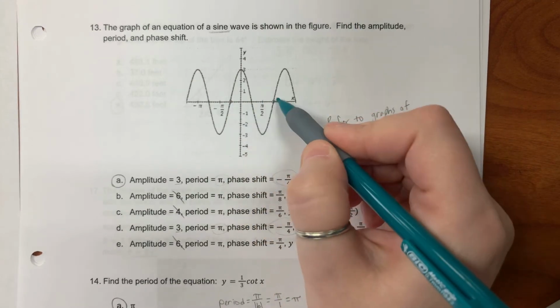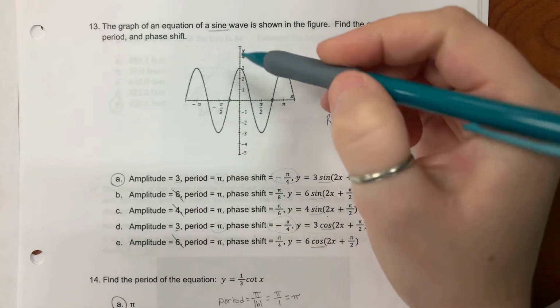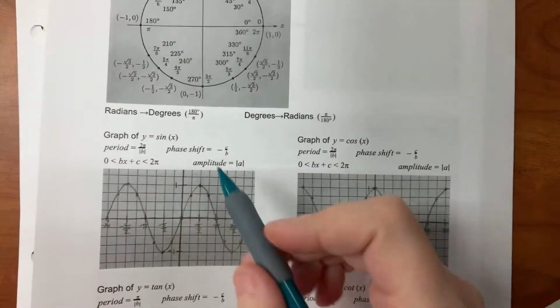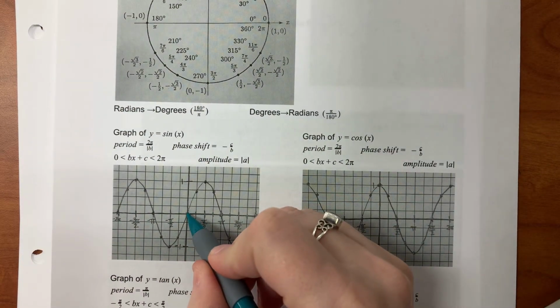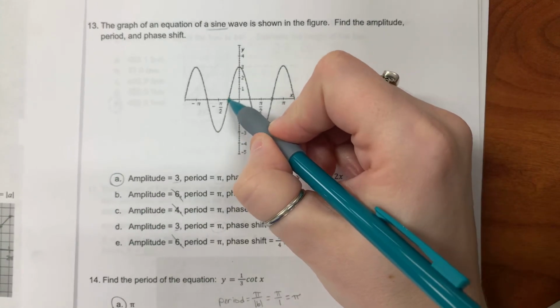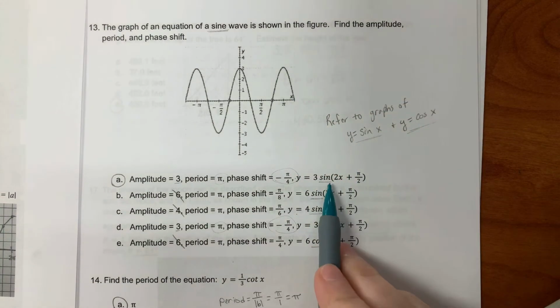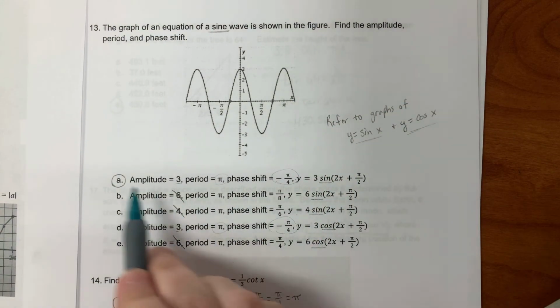So that means it's still a period of pi. My phase shift was negative pi over 4 because typically in a sine graph, you're starting at 0, and this time my 0 was at negative pi over 4. So that means it was shifted over negative pi over 4. And again, it was sine, not cosine, so it was A.